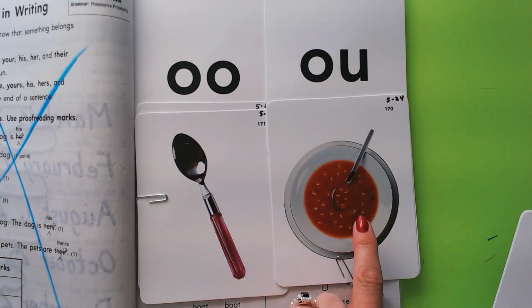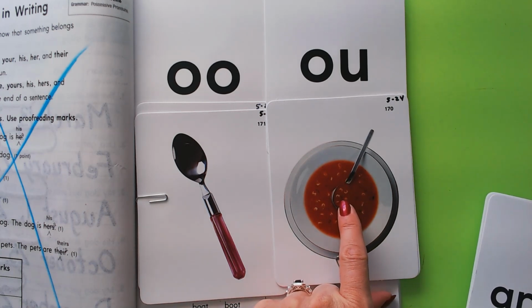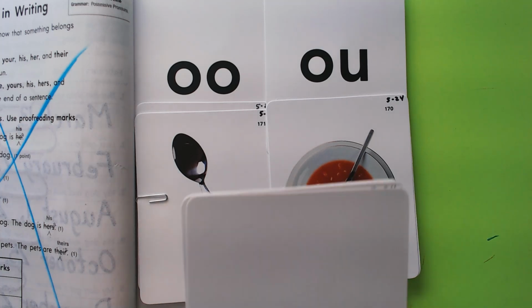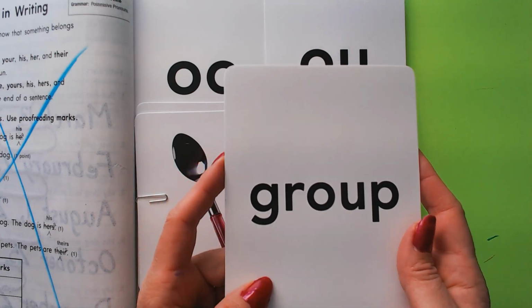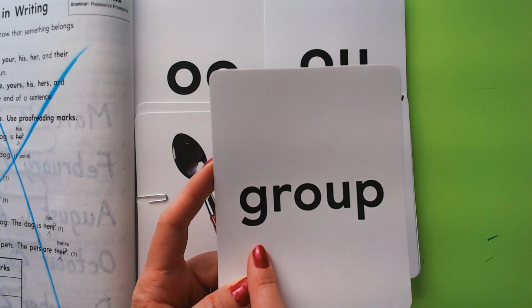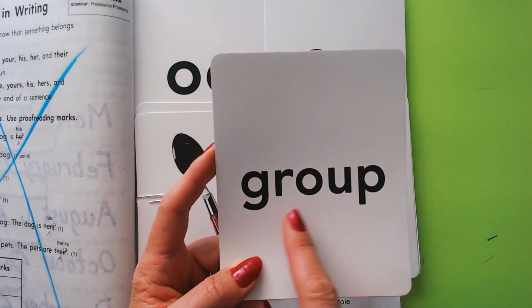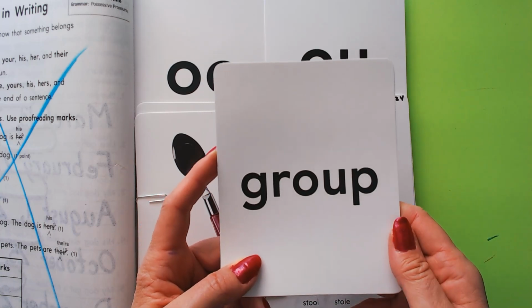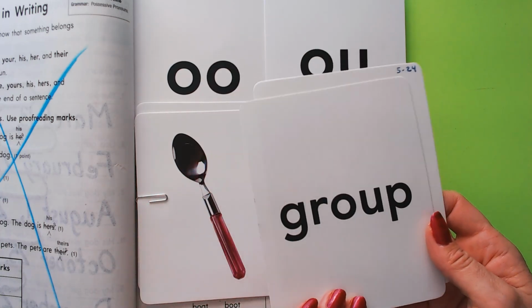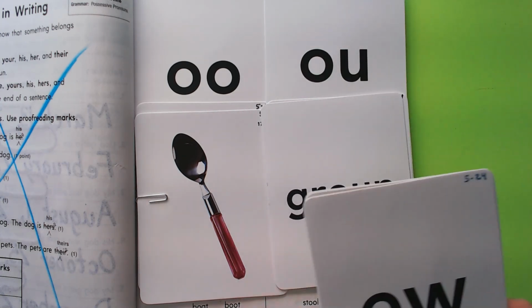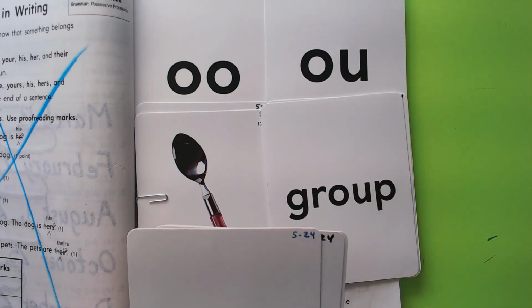That looks like, well, it has some numbers in it, it has some letters in it, so that's that ABC soup. And how about this one? It doesn't have a picture, but you can just imagine a group, like a group of children in a classroom. Group. Now, here's another spelling for the oo sound.